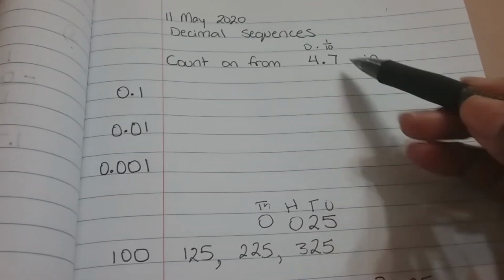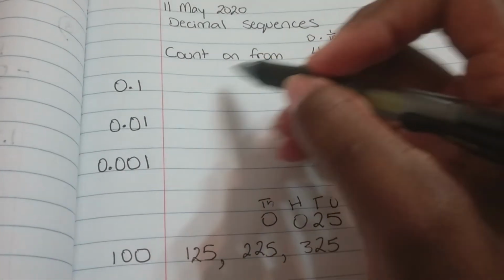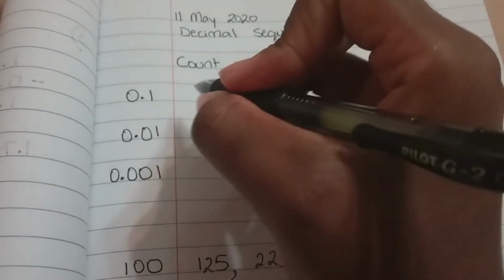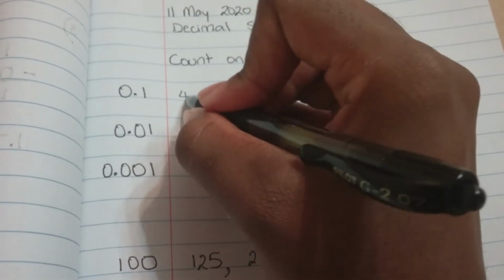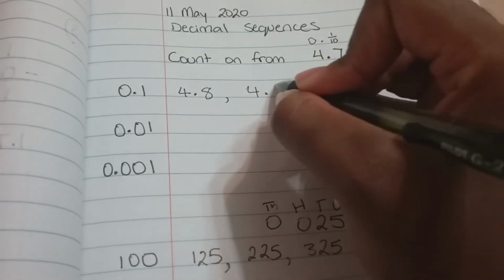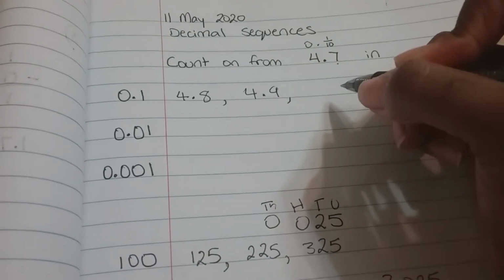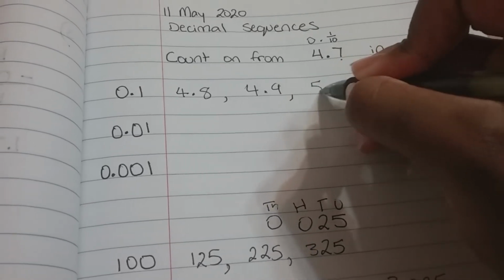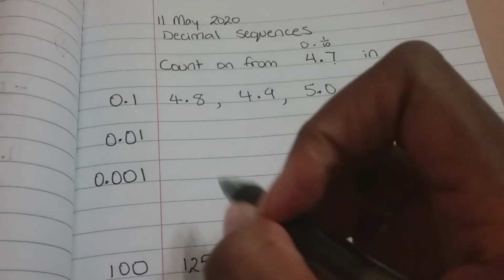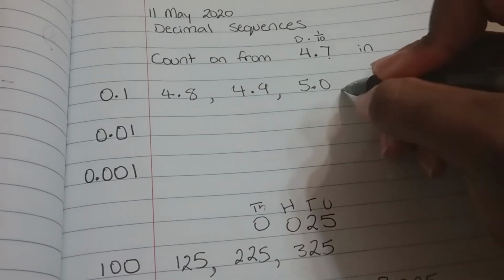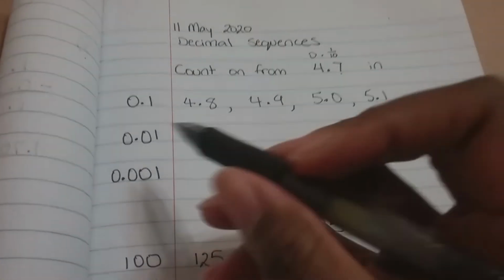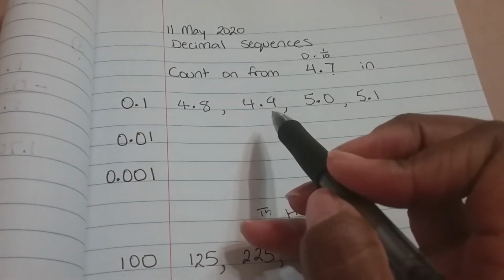So first we're going to count from 4.7 in steps of 0.1. Well, here's the tenths place, and this is a tenth. So it's going to go from 4.7 to 4.8, 4.9, then what? Remember, think of it like 48, 49, 50. It's a pattern, always a pattern. Then 5.1, 5.2, and so on. We could keep going. So we just kept adding a tenth.